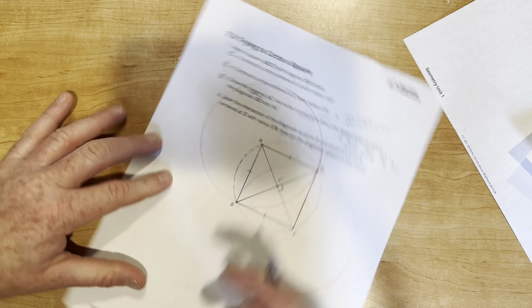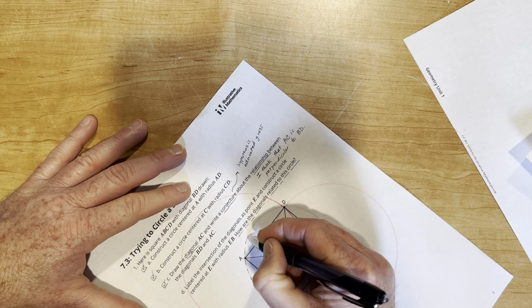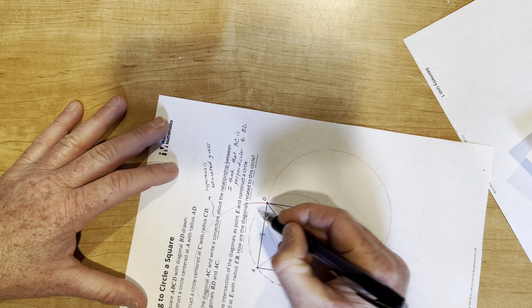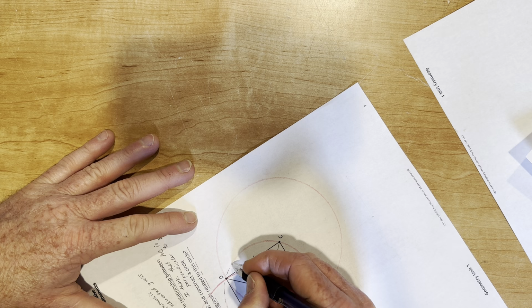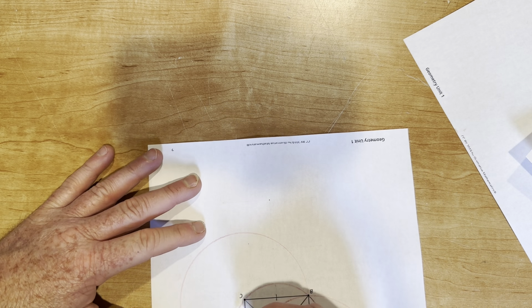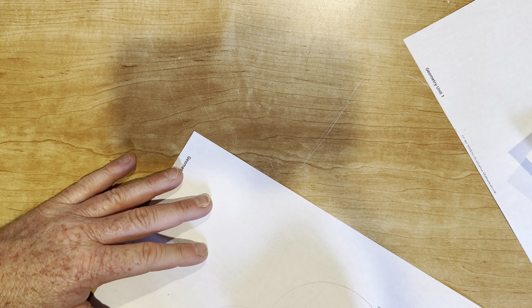This one right here. So again, how are AC and BD related to this circle that I'm doing like a dashed line? We're going to figure out the relationship.